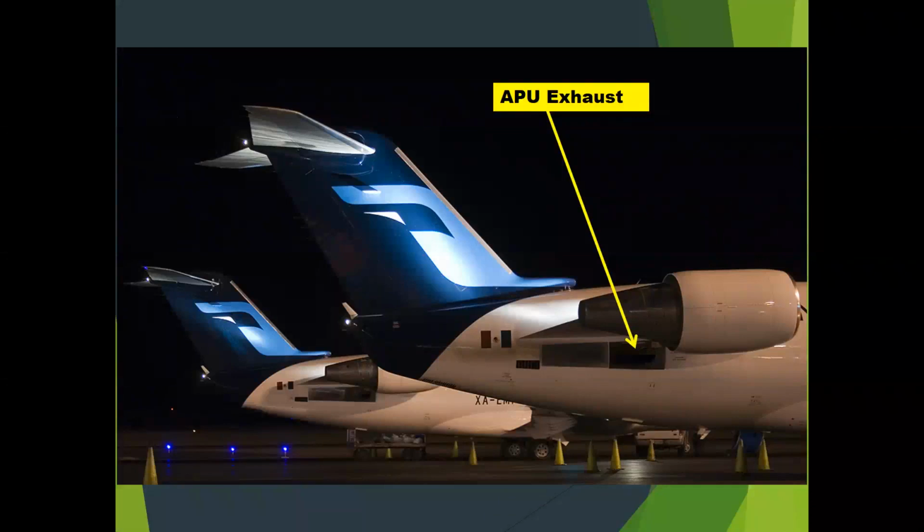Here's looking up at an APU that's in the tail cone. You can see this has the two doors that are open. So we're looking at the bottom of the tail right now. And at the front, there's a firewall isolating the APU from the rest of the aircraft.